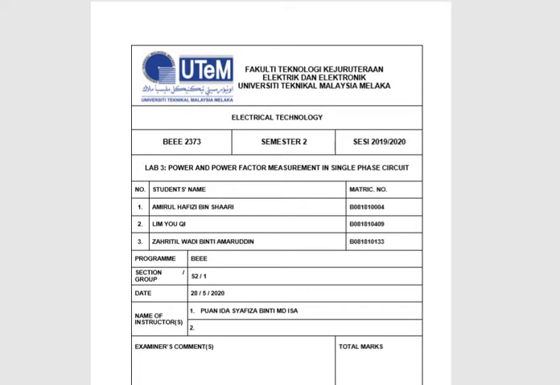Hi, today I want to explain about power and power factor measurement in single phase circuit. This is a lab session for power for electrical technology.